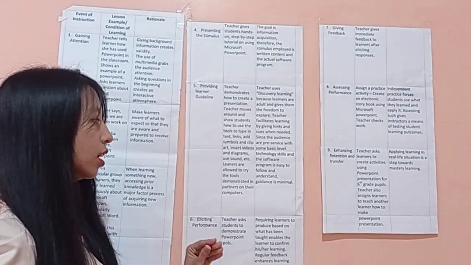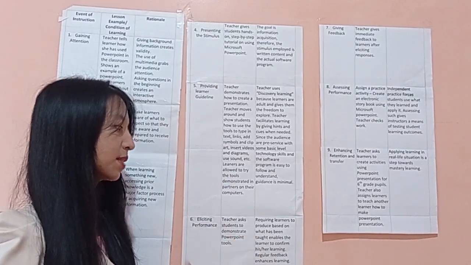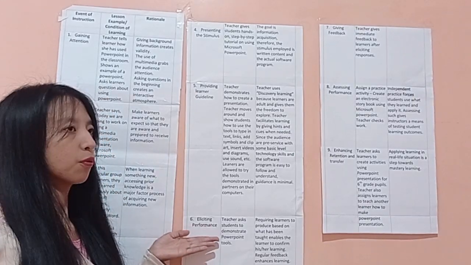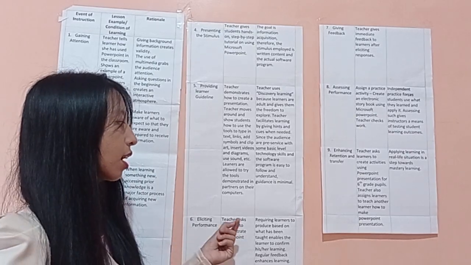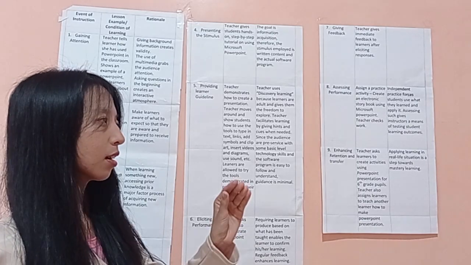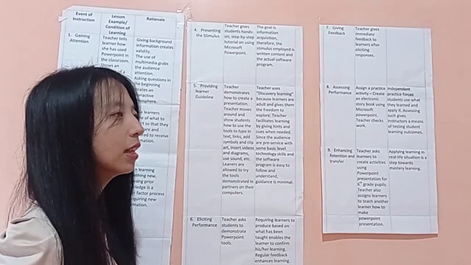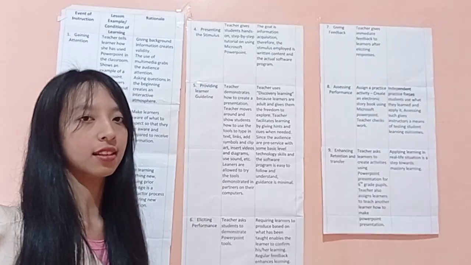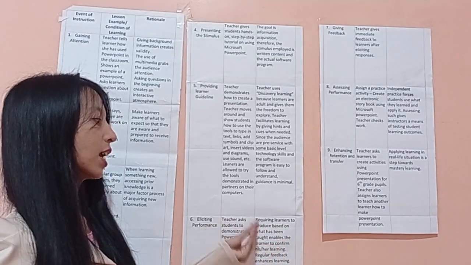So the rationale here is that it requires the learner to produce based on what has been taught. So through this eliciting performance, through this event of instruction, the students are already being studied on whether they learned something with the teacher's guidance, since it is produced based on what has been taught.